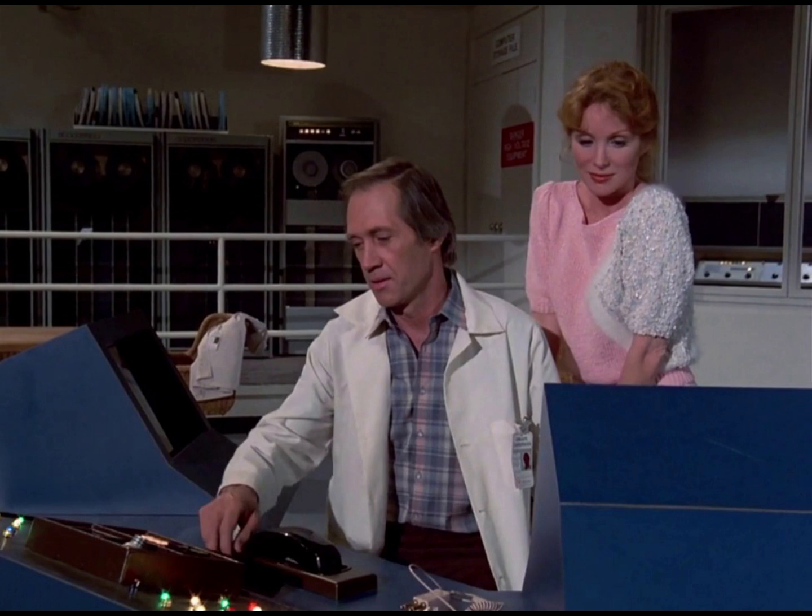Lists the key guest stars who brought the story to life. David Carradine played Dr. Robert Winchester. David Carradine. Okay, big name. Instantly recognizable. For sure. And Sondra Currie played the double-crossing assistant.